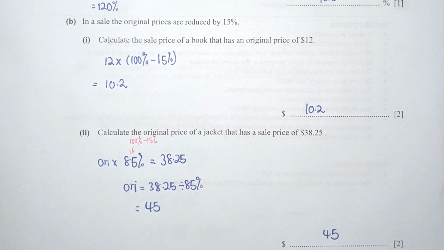And for part B, number 1, the price was reduced by 15%. So this means that from the original price, I said it's 100%. After minusing 15% from it, you should get 85%. So 12 multiplied with 85%, you get 10.2 as your final answer.